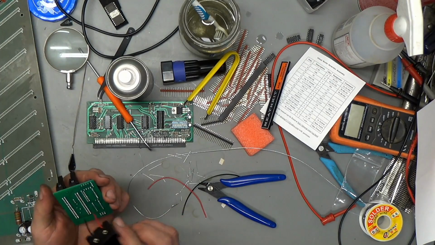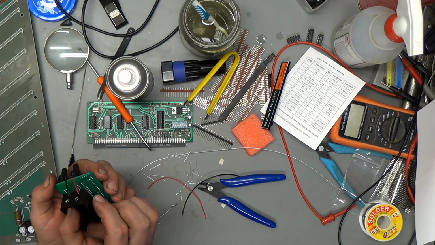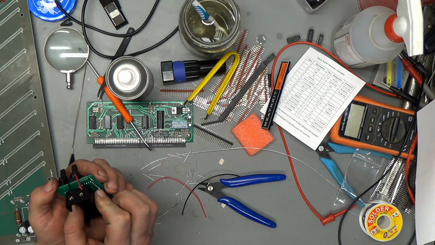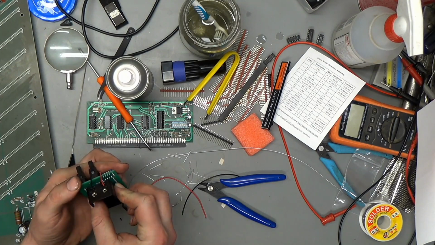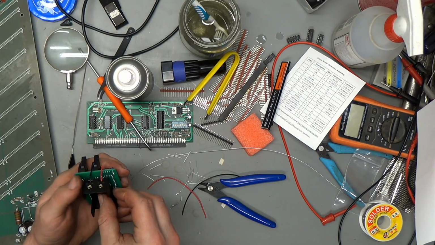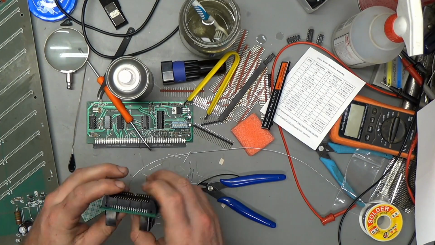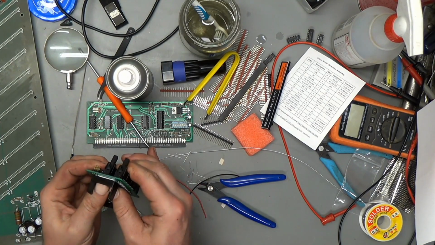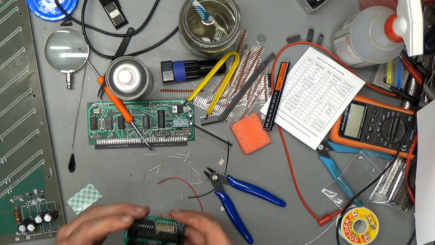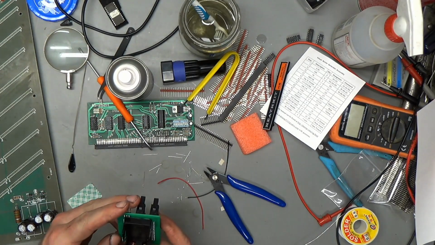Flux be gone. And then we just stick this thing to the middle of the back of the board. Straight. Push it on there like a Chad. Yeah, that'll do. Very good.